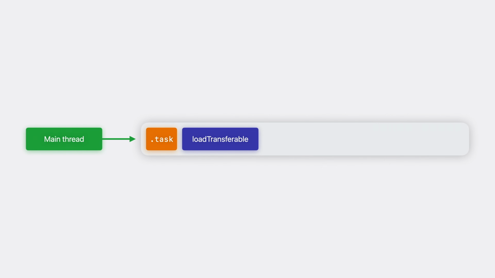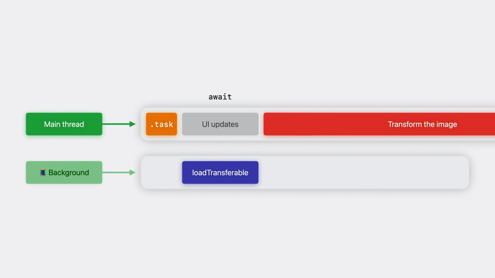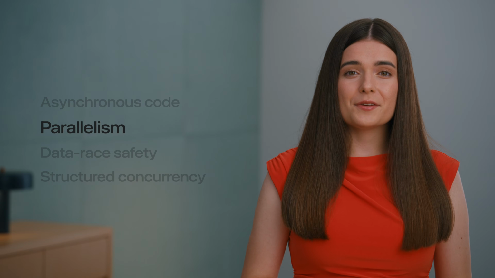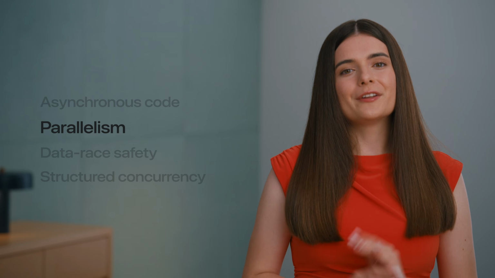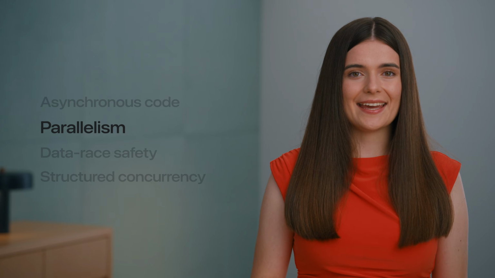The implementation of load transferable handled offloading the work to the background to avoid causing the loading work to happen on the main thread. Now that we've added the image processing code, which is running on the main thread and takes a long time to complete, the main thread is unable to receive any UI updates, like responding to scrolling gestures, leading to poor user experience in my app. Previously, we adopted an asynchronous API from the SDK, which offloaded the work on our behalf. Now we need to run our own code in parallel to fix the hang.